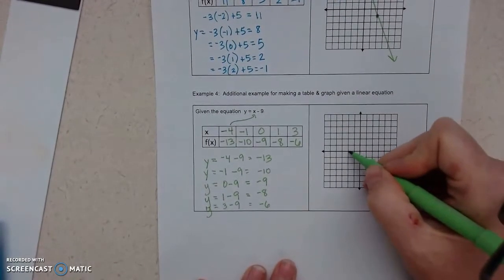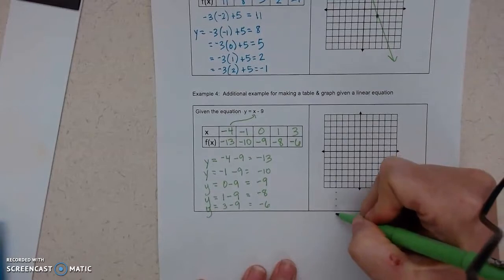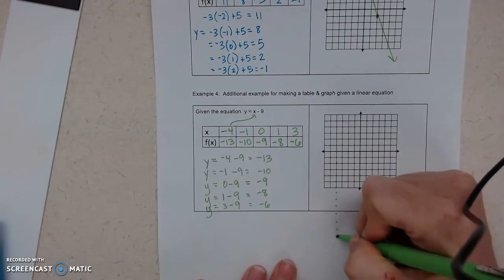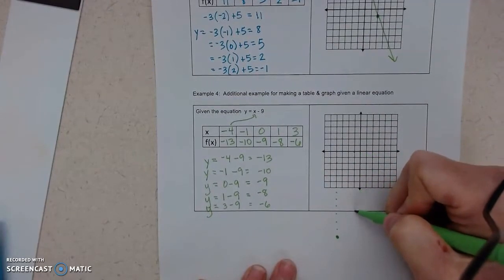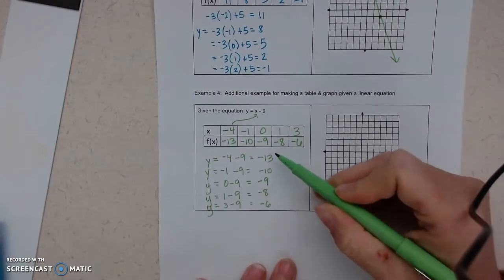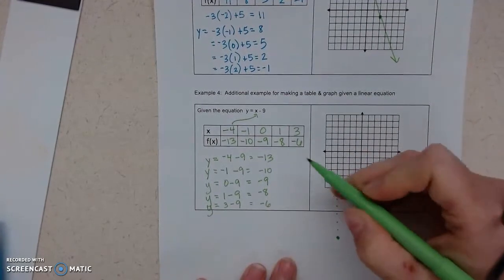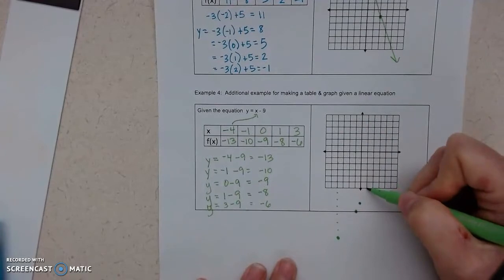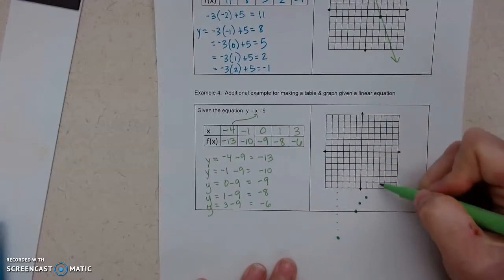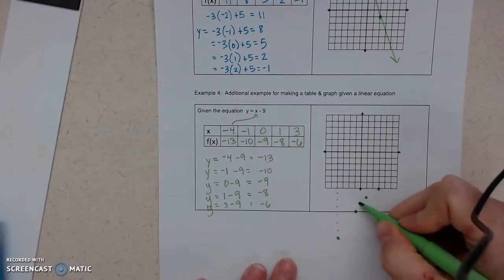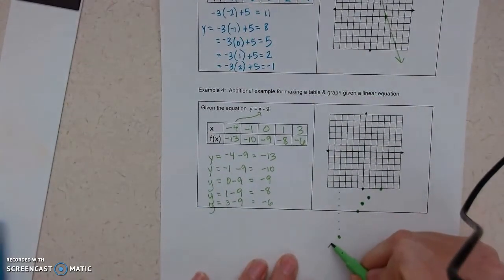So -4, 1, 2, 3, 4, 5, 6, 7, 8, 9, 10, 11, 12, 13. -1, -10, 6, 7, 8, 9. I've got 0, -9. 1, -8. And 3, -6. So because my graphs are off the grid, they're going to make as close of a line as we can.